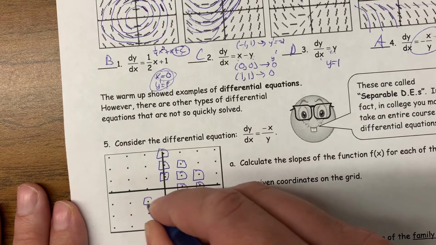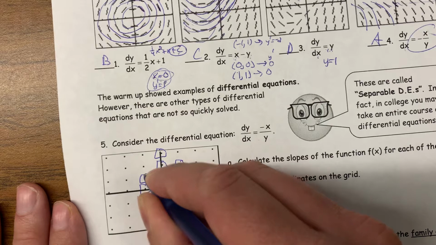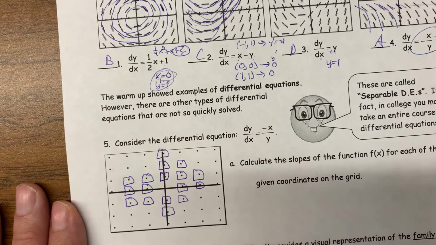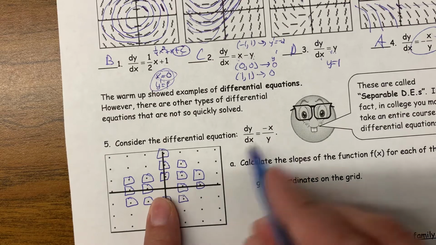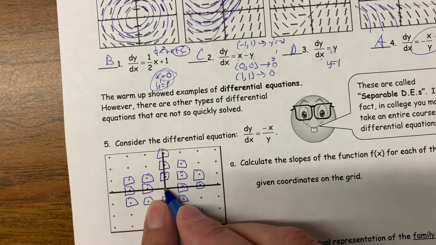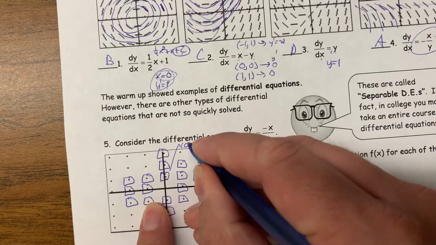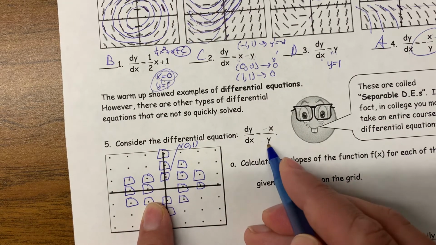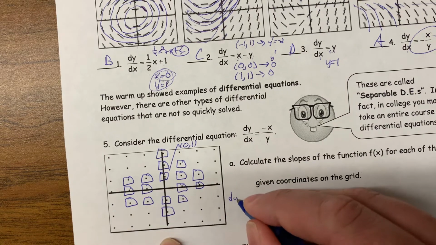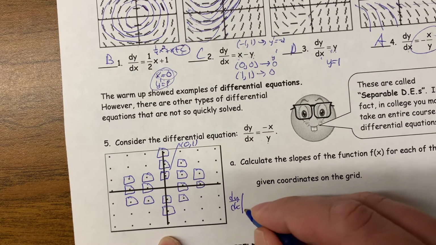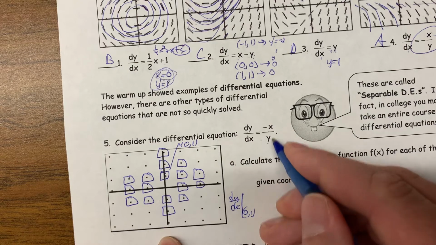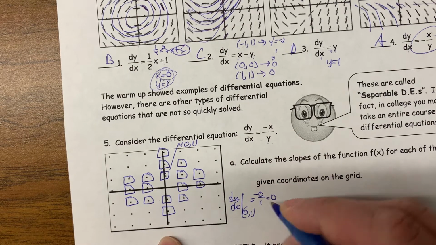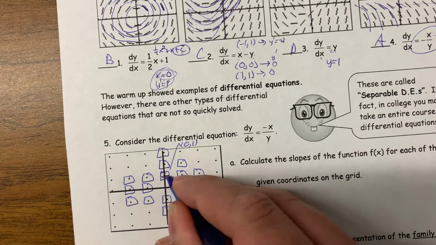We would normally do this as a class where different people would calculate different ones, so we wouldn't have to all do so many. Okay, let's see. When x is 0, this point is at 0, 1. And so we're going to graph the slope by putting in x is 0 and y is 1. At 0, 1, dy dx: when we plug in 0, 1, we get negative 0 over 1, but that's just 0. So at the point 0, 1, the slope is 0.